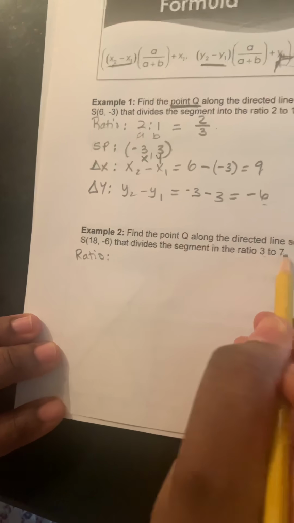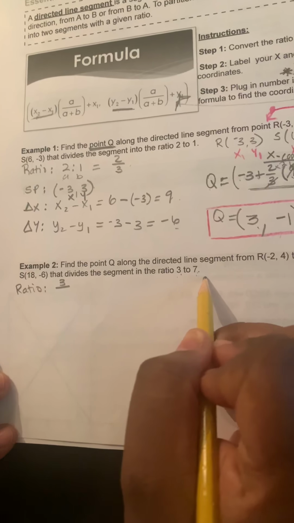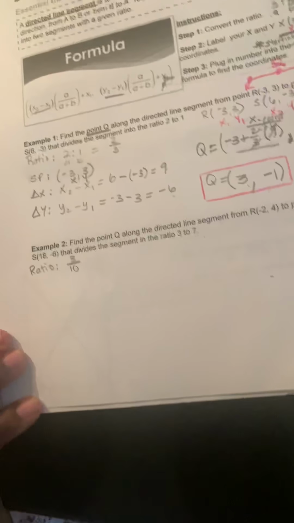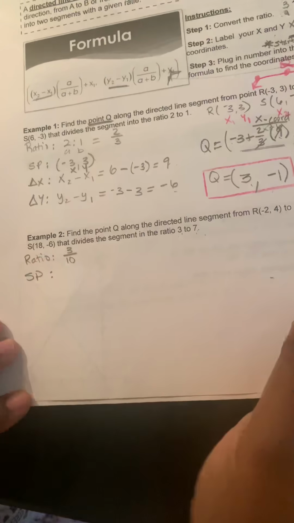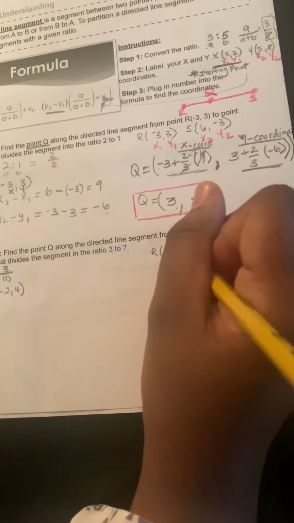Well, it says 3:7, so it's going to be 3 over, what's 3 plus 7? 10, right? So 3/10. And then our starting point, where did it start? This is our starting point, which is -2, 4.